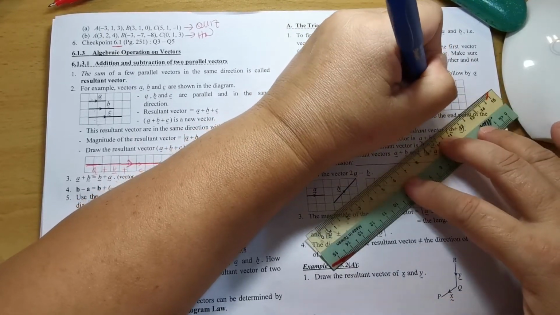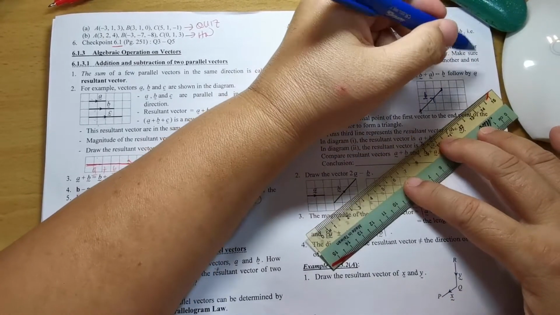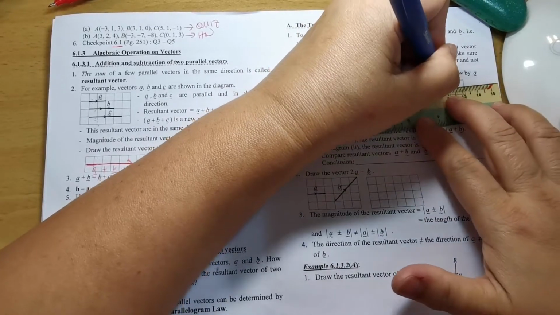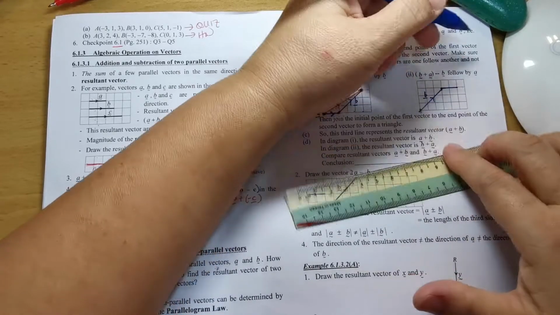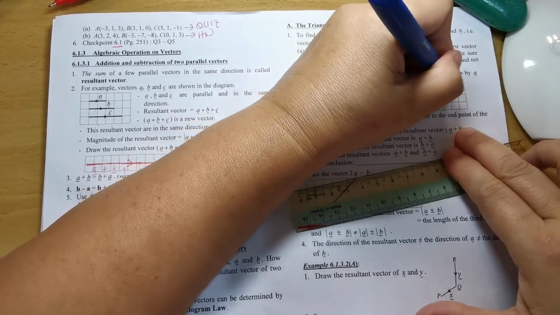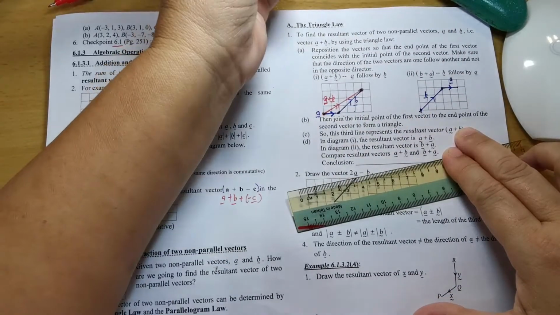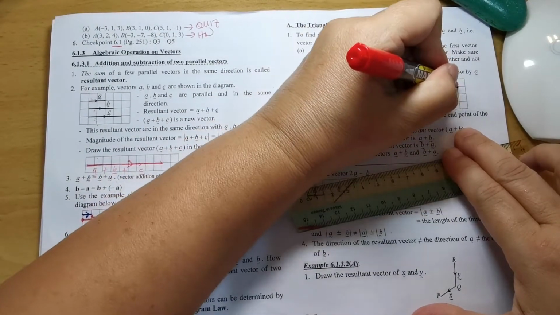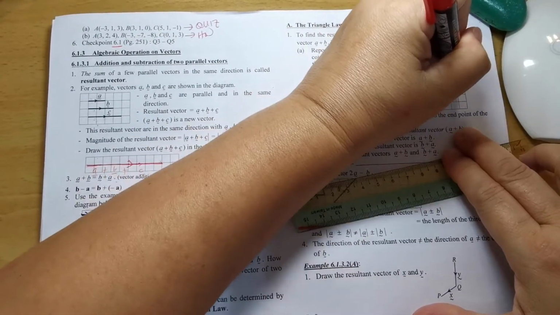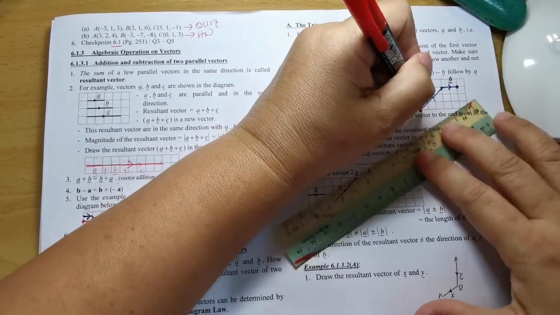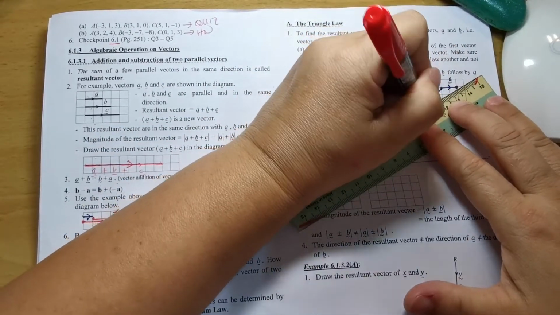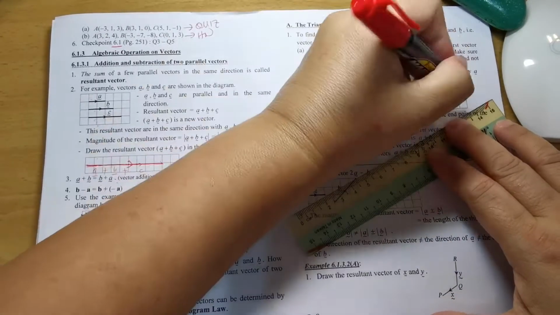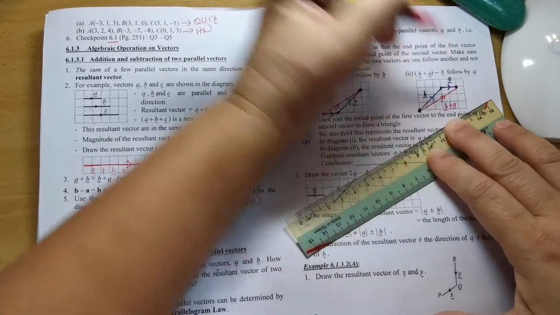Okay, so this is B, then followed by A. Initial point, end point. Then from here, continue with A. A is 2 units to the east. Alright, this is A. Now the initial point is here and it stops here, end point, right? No ink already. So you join the initial point to the end point. This is the resultant vector B plus A.